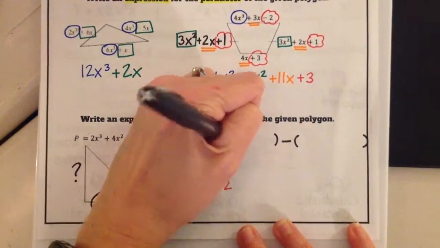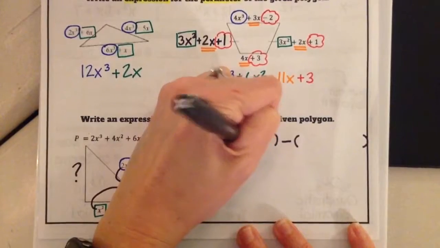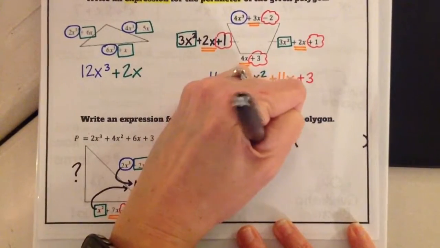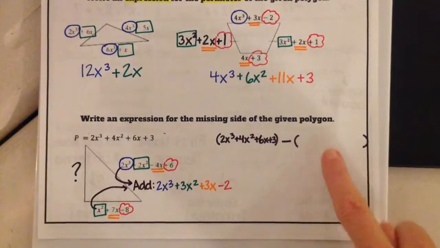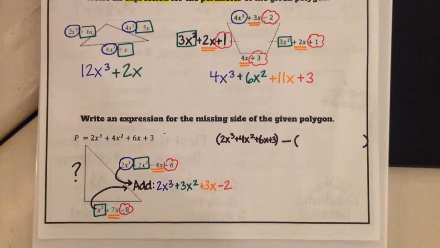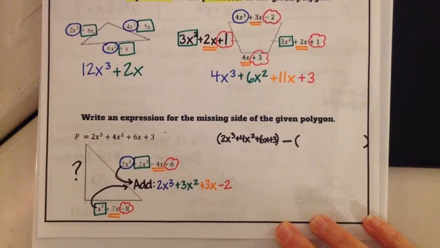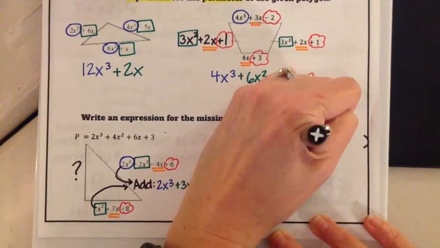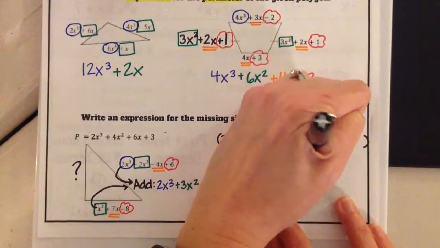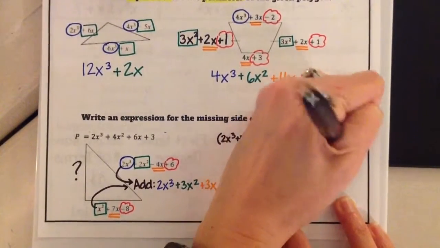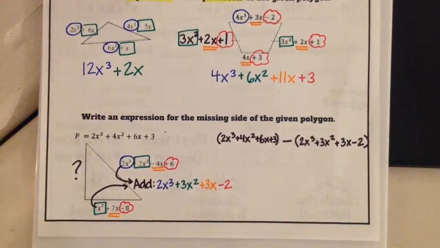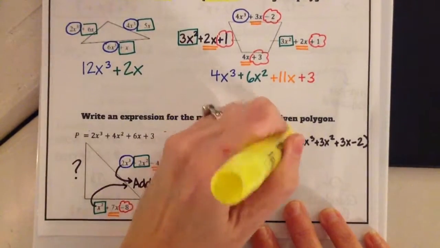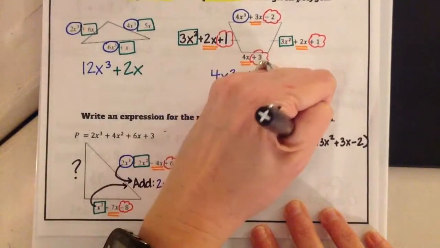So we're going to fill in the perimeter in the first parentheses. So 2x to the third plus 4x squared plus 6x plus 3. I had to write small to fit that in. And then we're going to take away what we have of the perimeter so far, which we have a combined perimeter so far with just those two sides of 2x to the third plus 3x squared plus 3x minus 2.